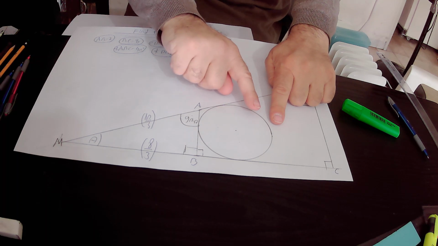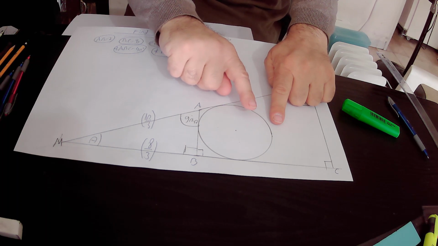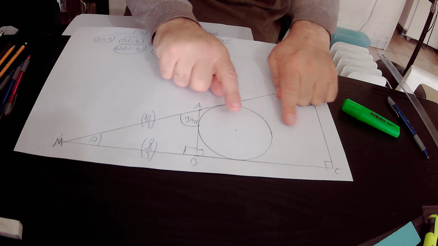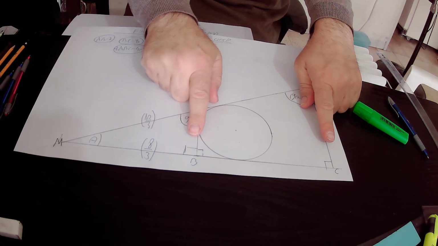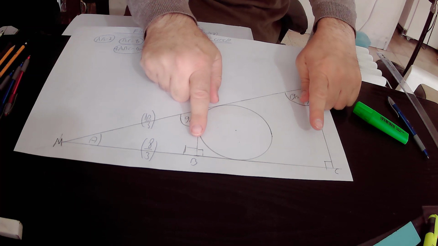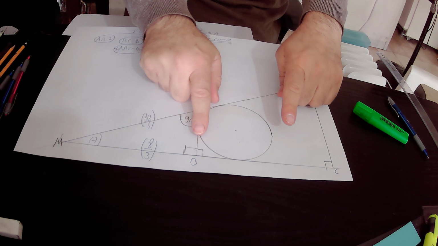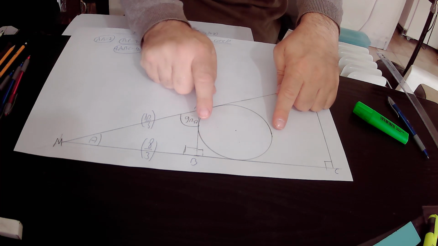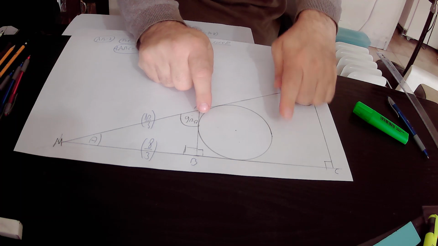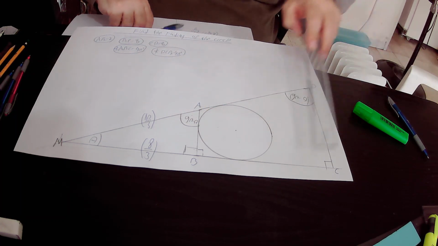It is absolutely possible to do it. Why? Because you can draw the perpendicular on BC at any point on BC. We have infinite points where we can draw a perpendicular on BC. So we can choose a point such that the perpendicular will also be tangent to this circle.